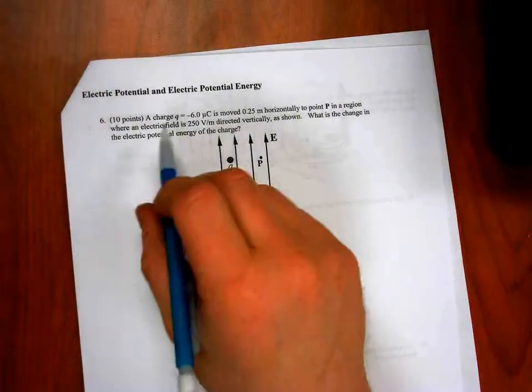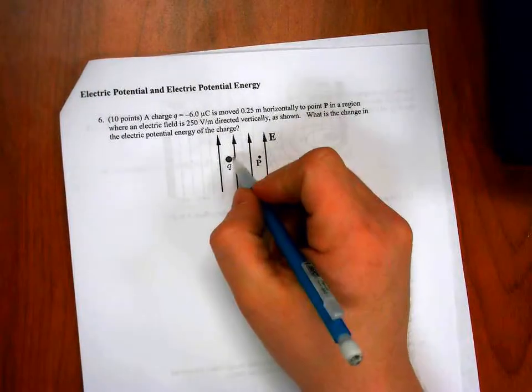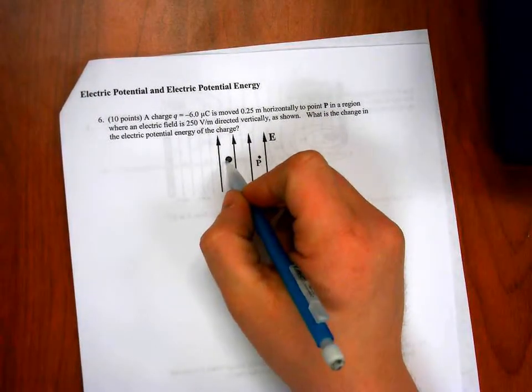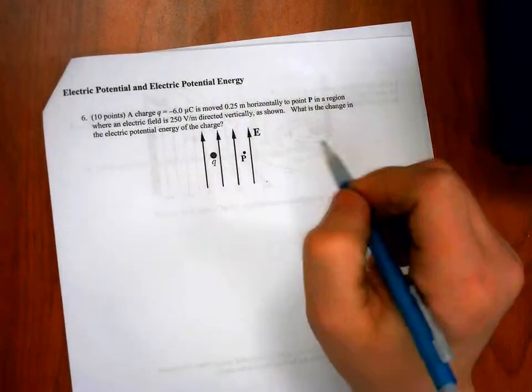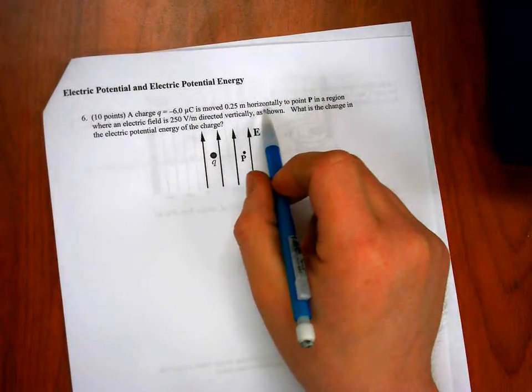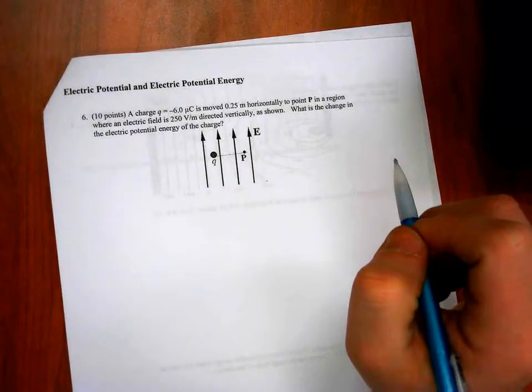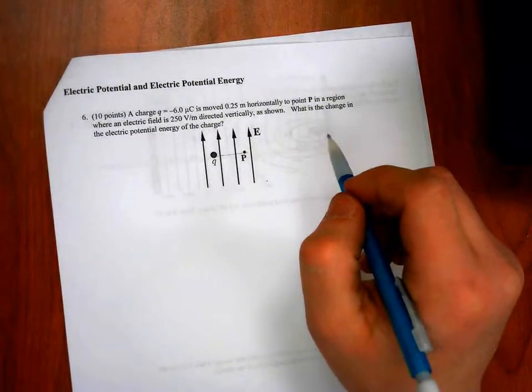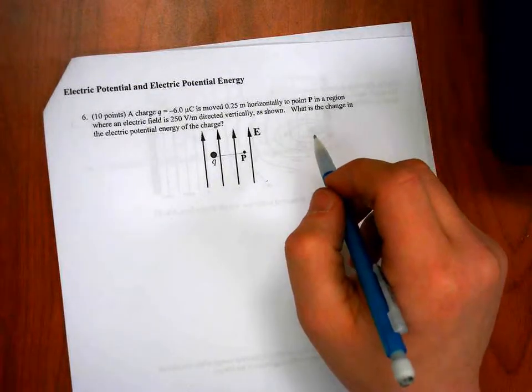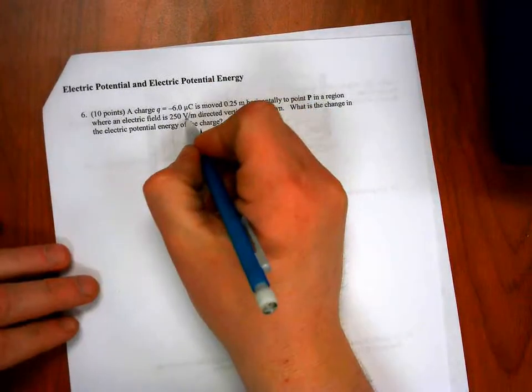Okay, the next one. A point charge Q of negative 6 microcoulombs is moved 1/4 of a meter horizontally to point P in a region where the electric field is 250 volts per meter directed vertically as shown. That's one thing to pay attention to.